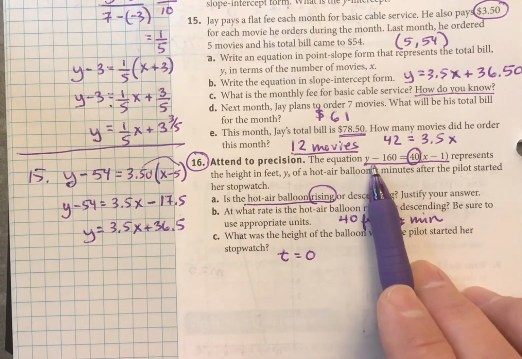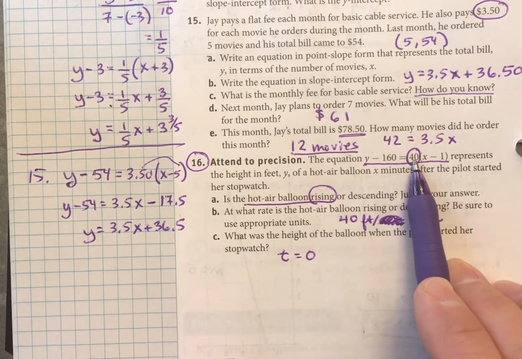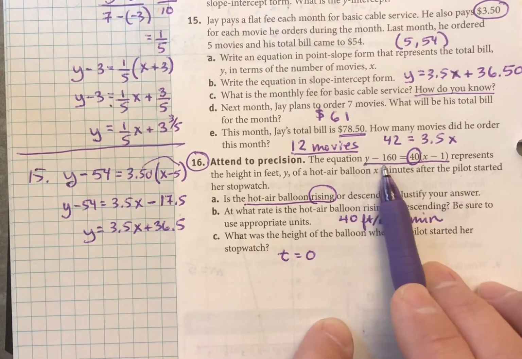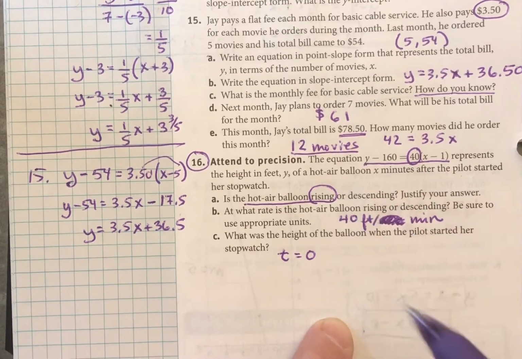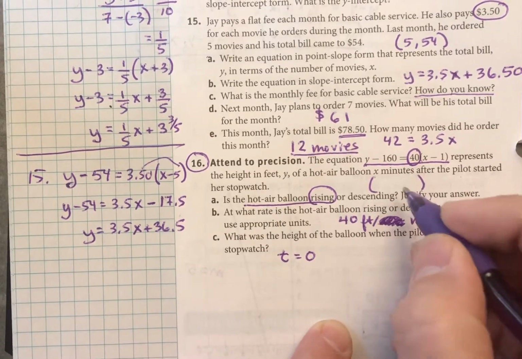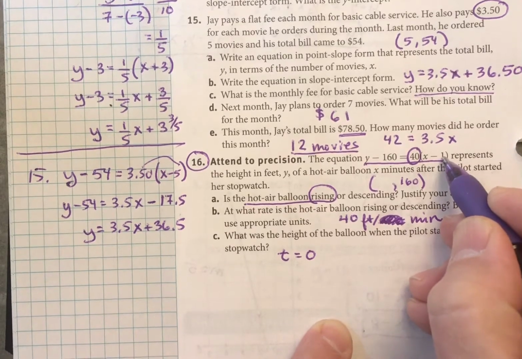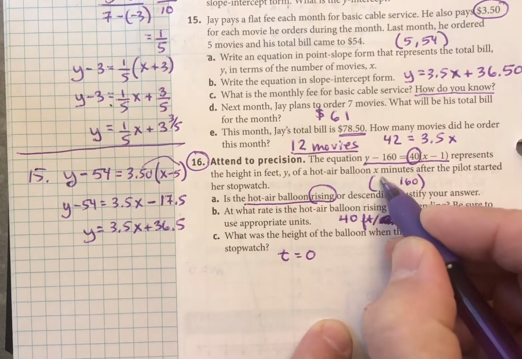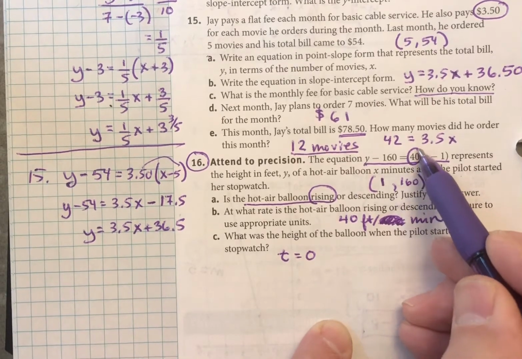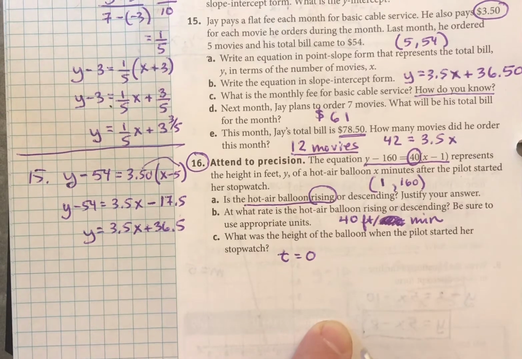Now, here we have an equation y minus 160 equals 40 times x minus 1. And notice that this is in point slope form, so we are given the height of 160, and that corresponds to a time of 1 minute. Now the 40 is the slope of this situation.